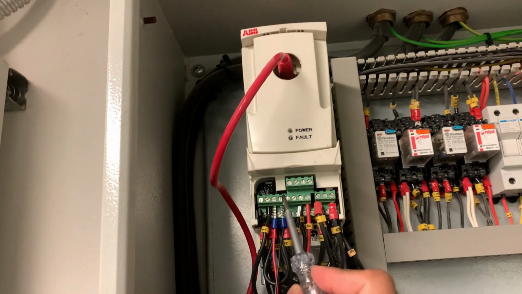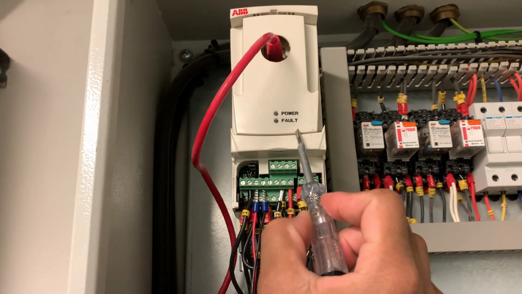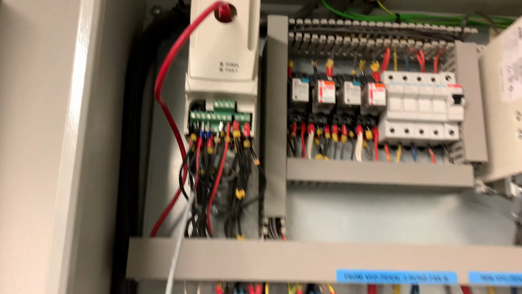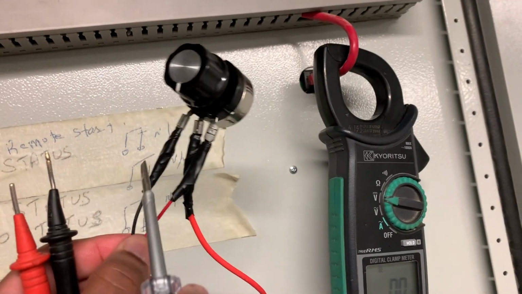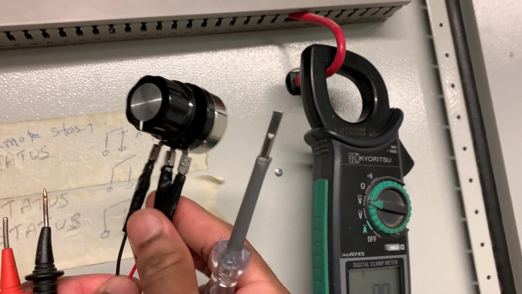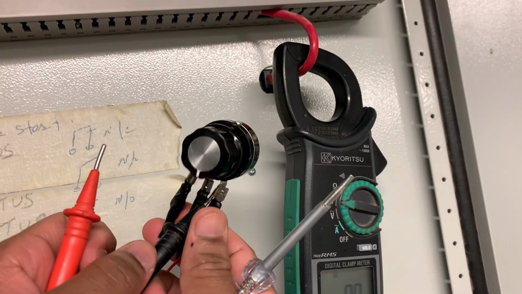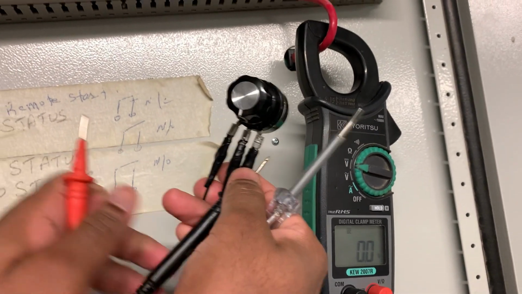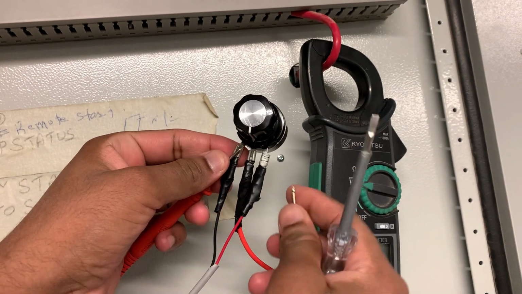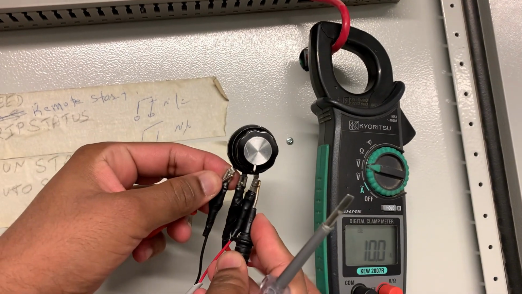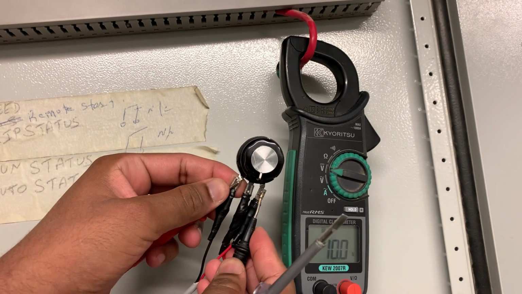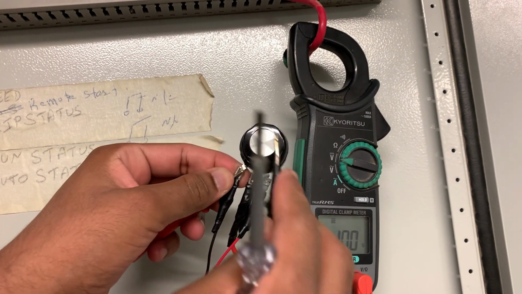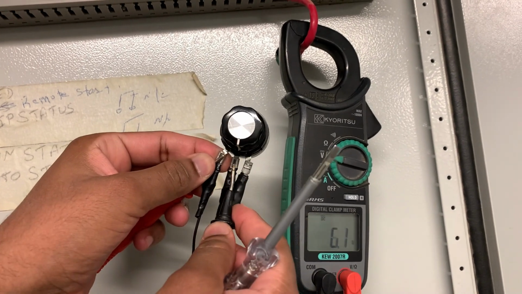In the input cable I have connected to 3 and 4 pin. 3 is the ground pin and 4 is the 10 volt, which is coming from the VFD, and this cable I have connected to the input of this potentiometer. As you can see, these two cables are the inputs. So if we measure the voltage between these two terminals, it will show 10 volt. Let me connect. I have connected one cable over here and one here. As you can see in the meter, it's showing 10 volt.